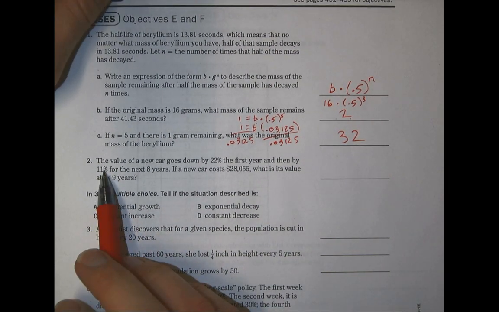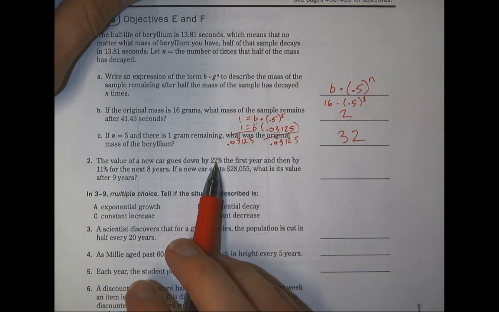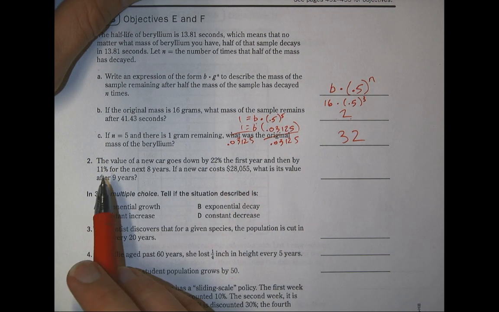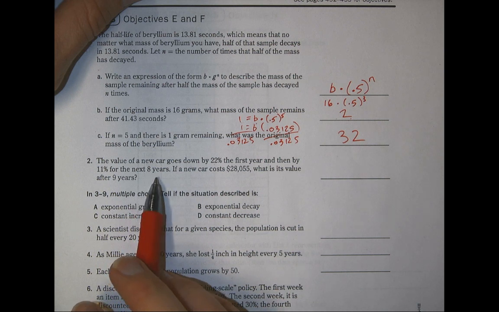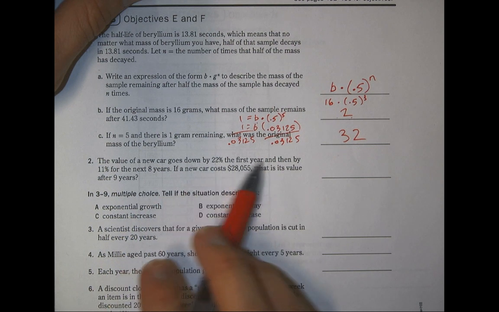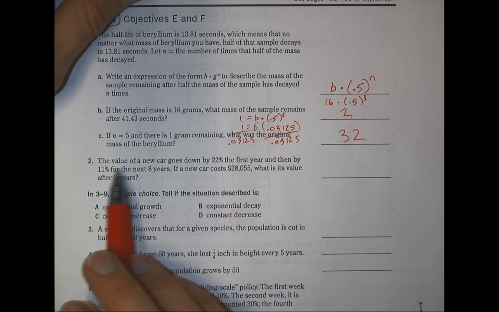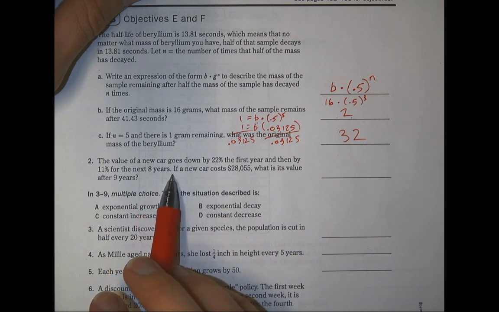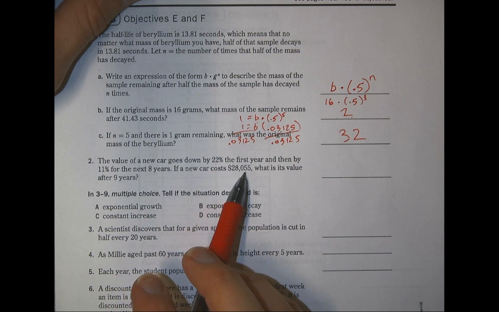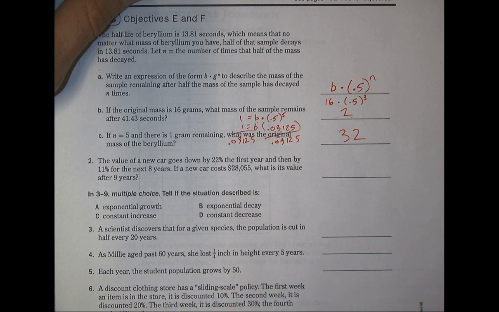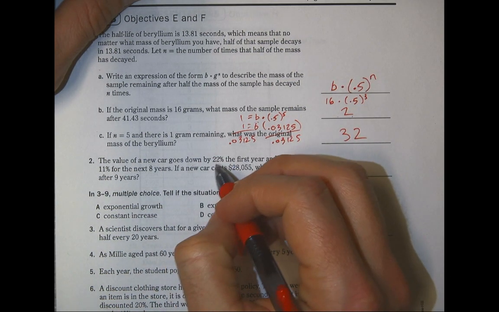All right, number 2, the value of the car goes down by 22% the first year and then by 11% for the next 8 years. So the first year we're going to have to calculate on its own. And then the next 8 years we can use our formula. So if a new car costs $28,055 originally, so first we got to take 22% off of that.